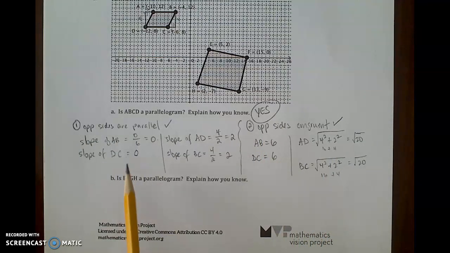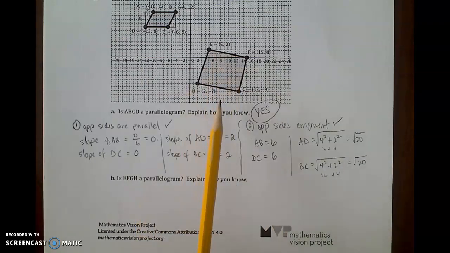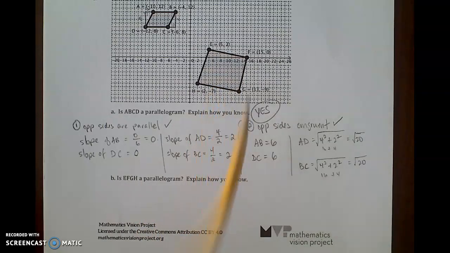So we should be looking for the slope of the opposite sides and the length of the opposite sides. What I want you to do now is pause the video and find the slopes of the opposite sides and the lengths of the opposite sides.